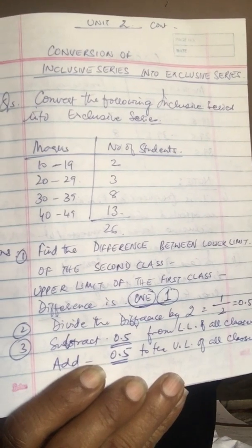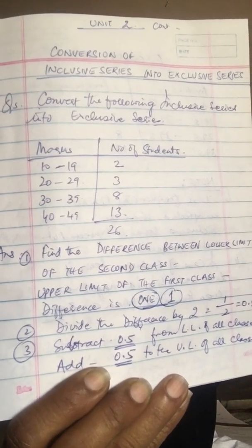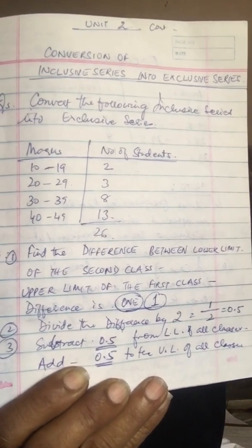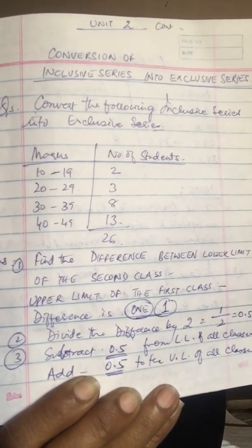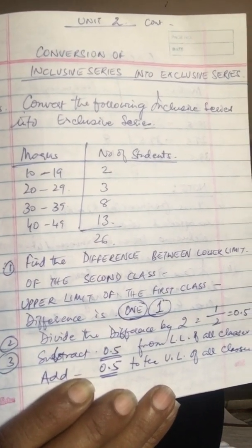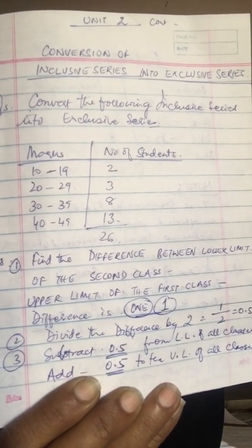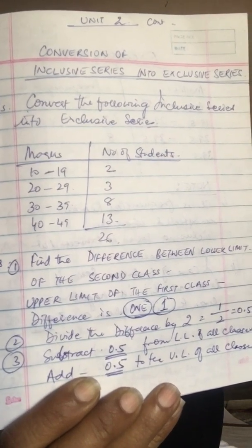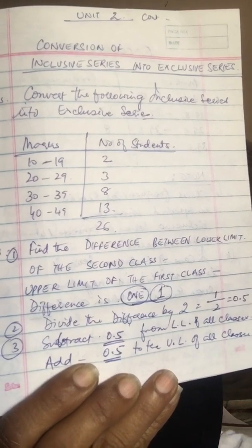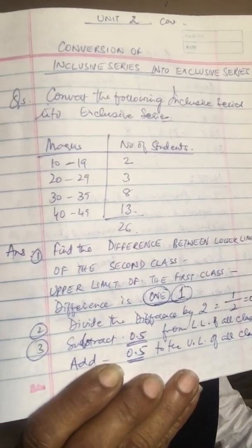So you see that the difference between 20 and 19, that is the lower limit of the second class and the upper limit of the previous class, is 1. So we find that difference, which is 1, and now you divide it by 2. So you get 0.5.